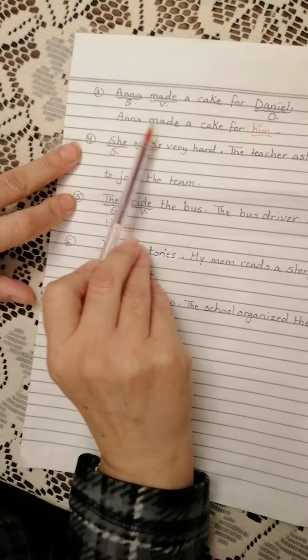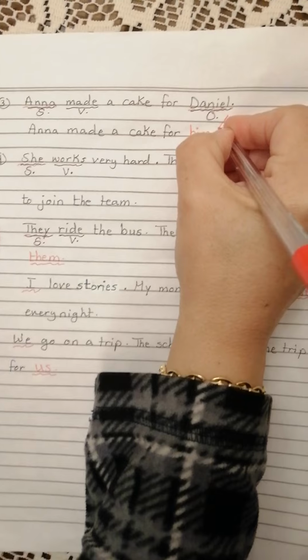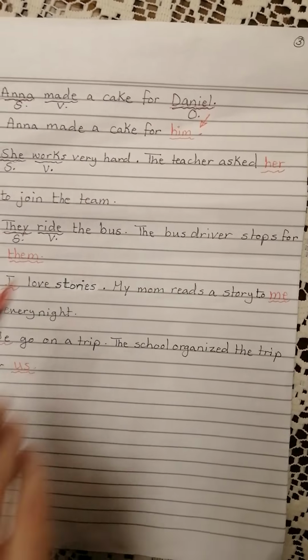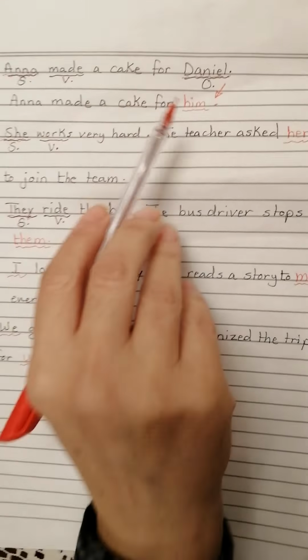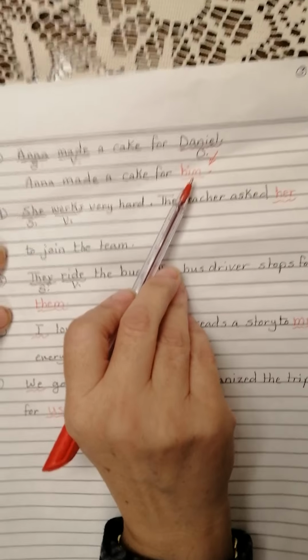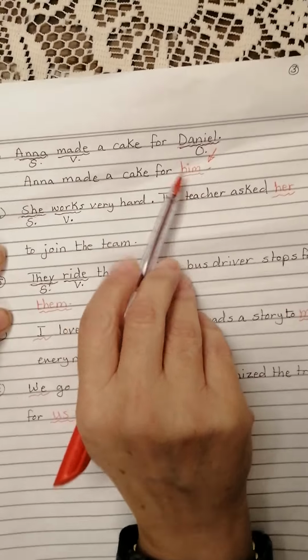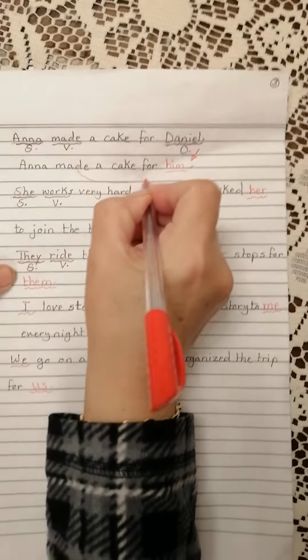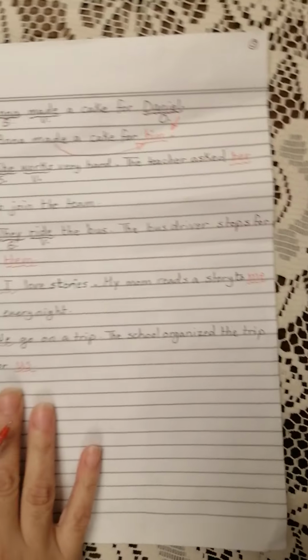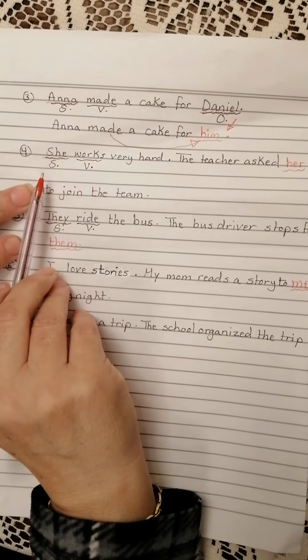Anna made a cake for him, because Daniel is a boy. Him is the object pronoun, and it comes after the verb.